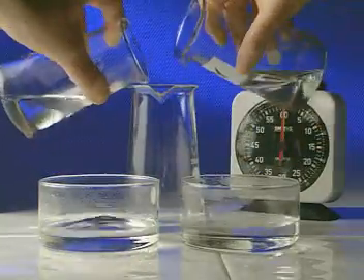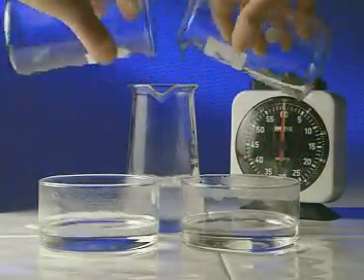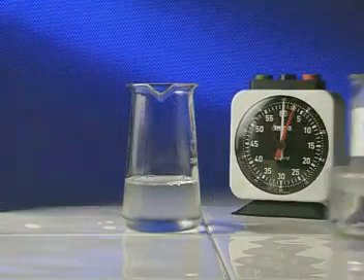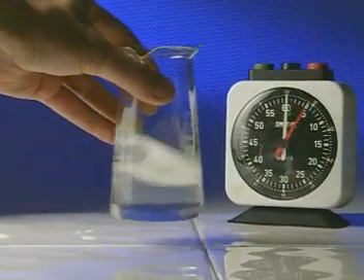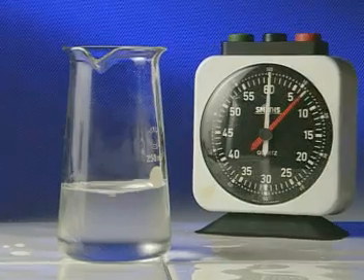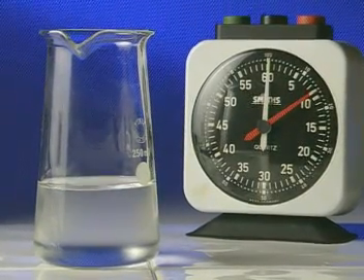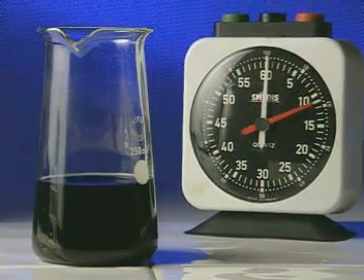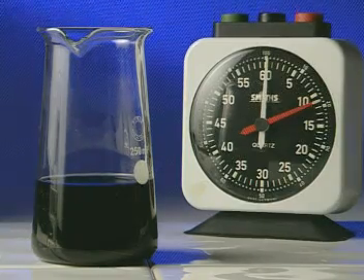At 35 degrees C, the reactants are now 10 degrees warmer. What do you think will happen? This time it takes just 11 seconds.